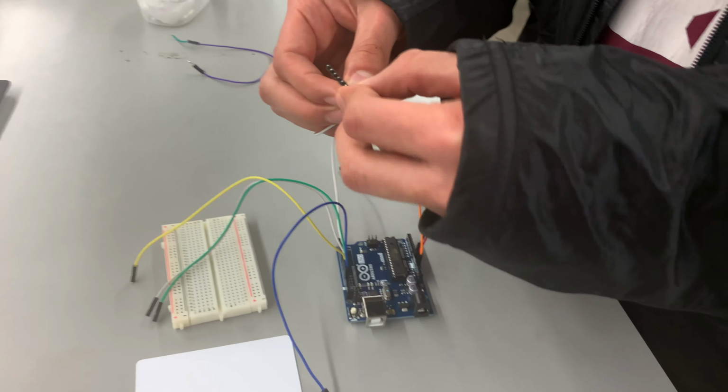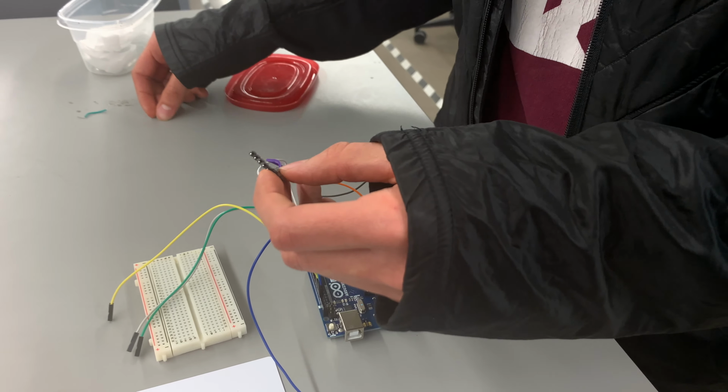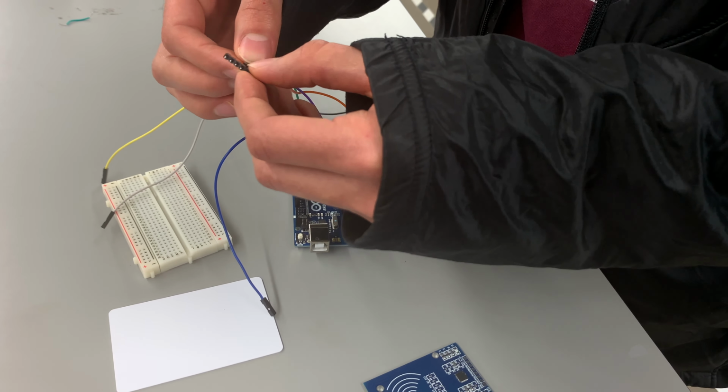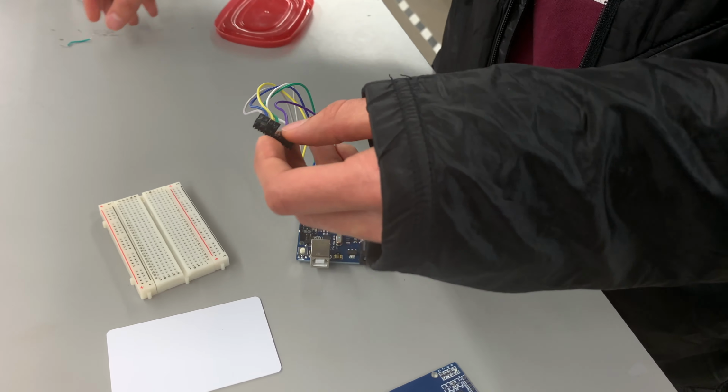RFID is anything that uses radio waves to communicate. All of us have them on us right now. Your student ID, car keys, and phone all contain RFID chips. Now that we know what RFID is, here's why we won't be hacking into any doors.